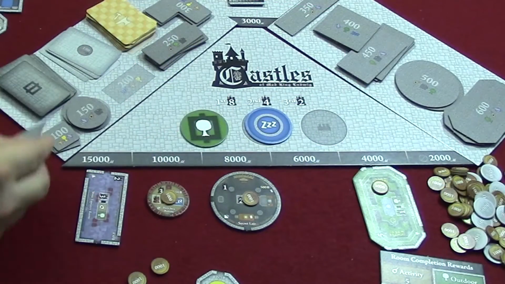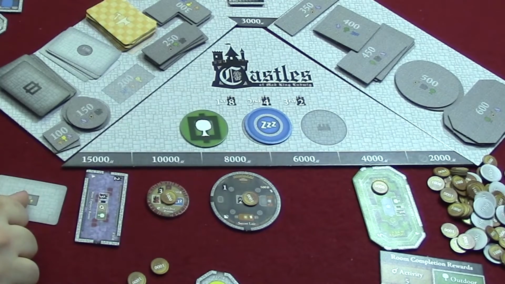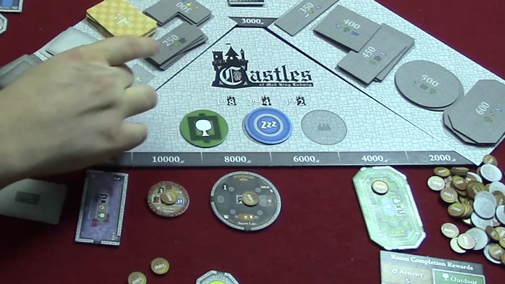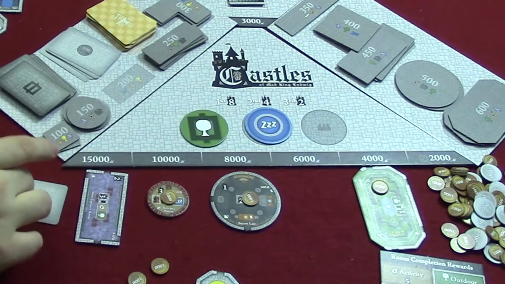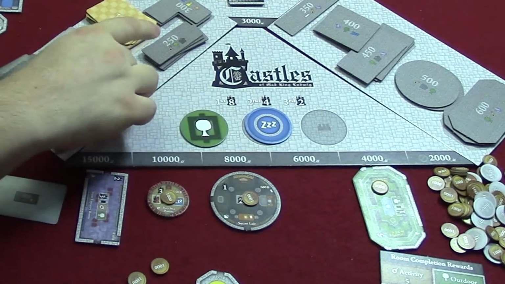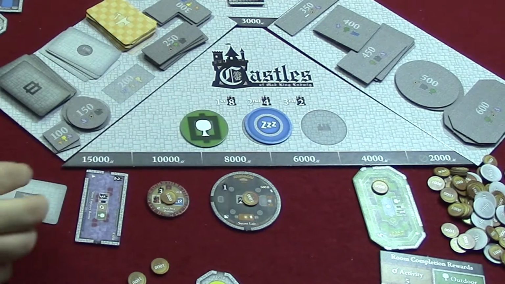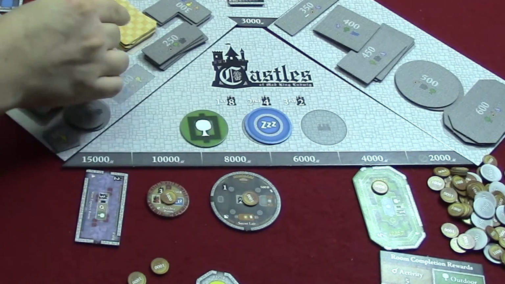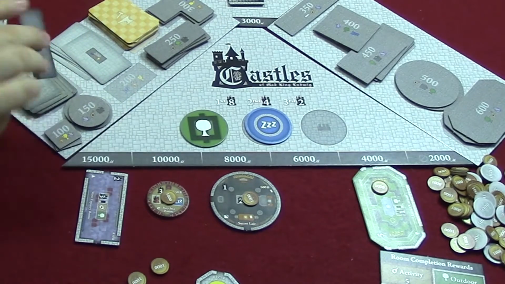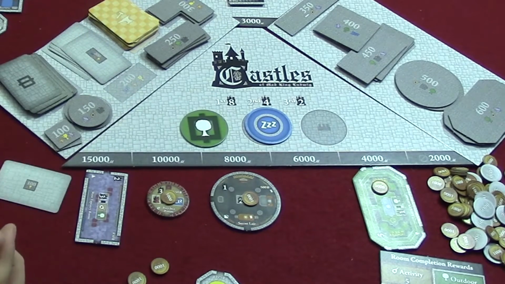Now, if at any time during the game a master builder draws a room card and he cannot draw a tile of that room card size from the room board because that stack is depleted, then the master builder would simply discard that card and draw a new card.